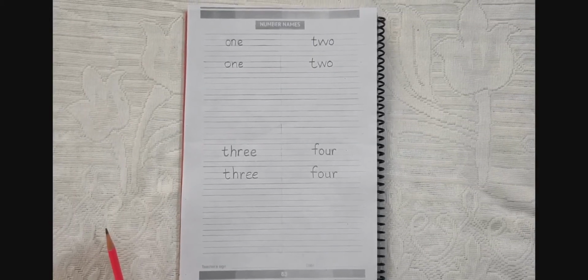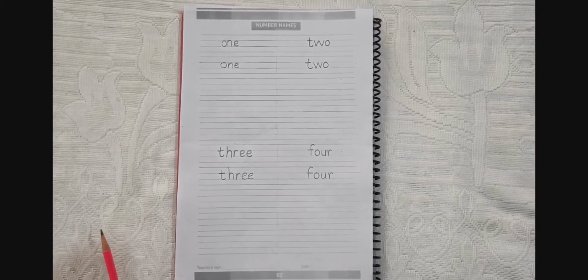R, 4. First we will trace it. F O U R, 4. Now we will write it one more time. F O U R, 4. Children, you have to write like this and complete the page.